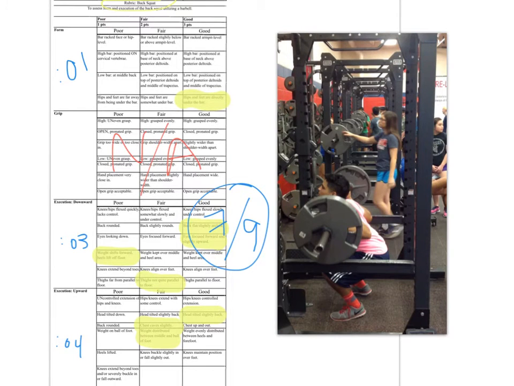On this rubric, grip is one of the sections of the rubric. Obviously from this angle you cannot see grip at all, so I just completely crossed that out, and instead of having my score out of 12, I'm just going to make my score out of 9. I could jump down to the execution downward.